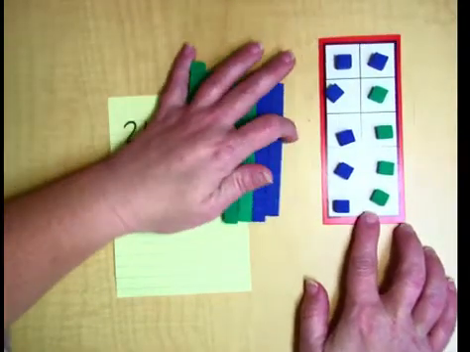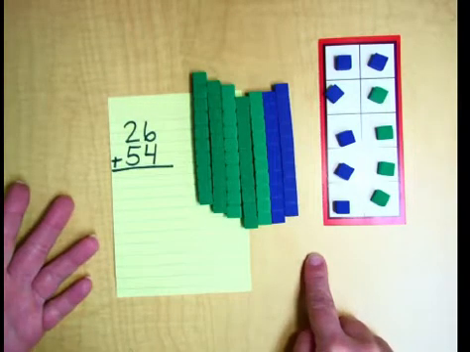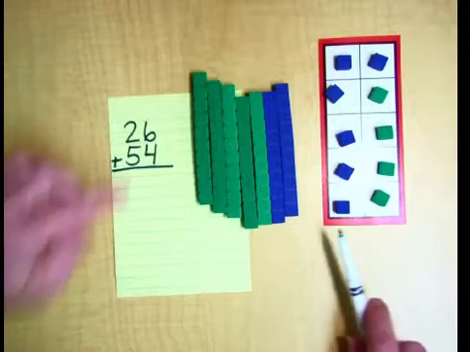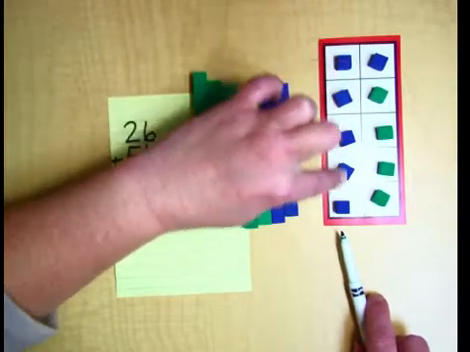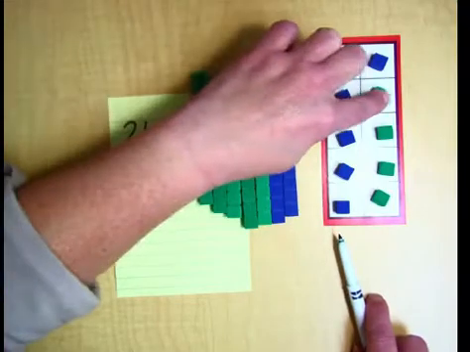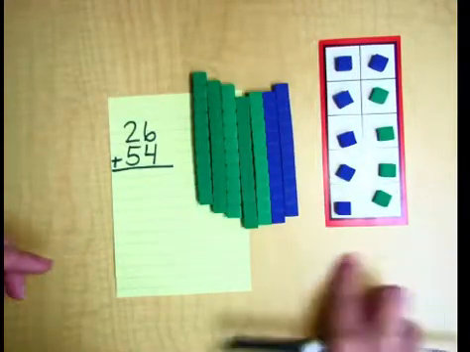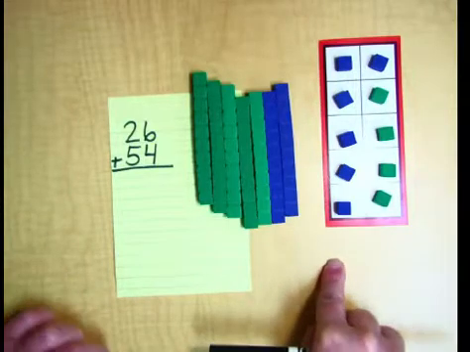How many 1s did we have left over? 0. We don't have any because the 6 from the 26 plus the 4 from the 54 makes exactly 10. There aren't any leftover ones down here to record.